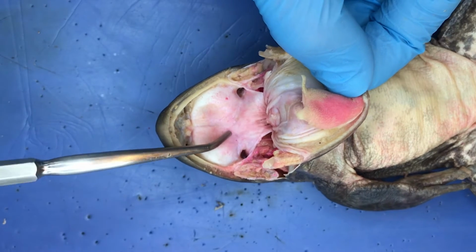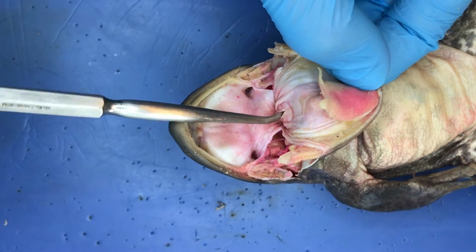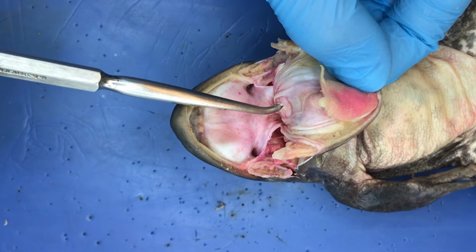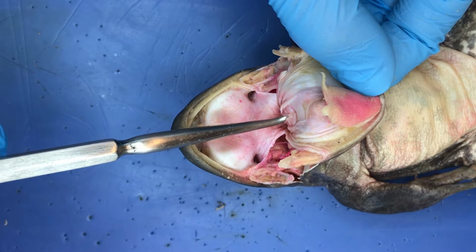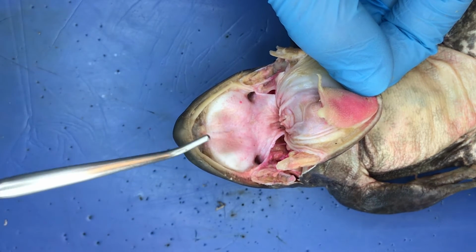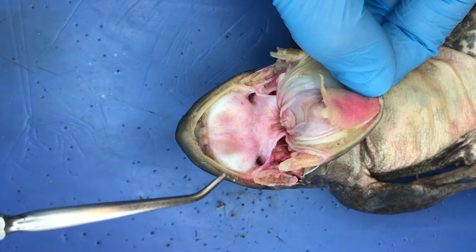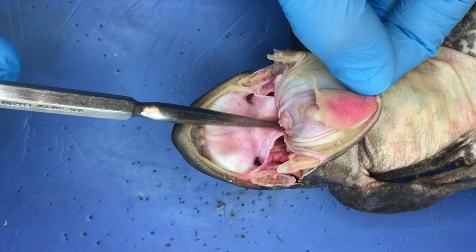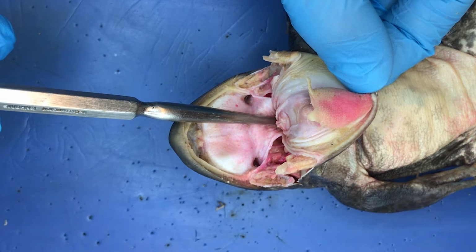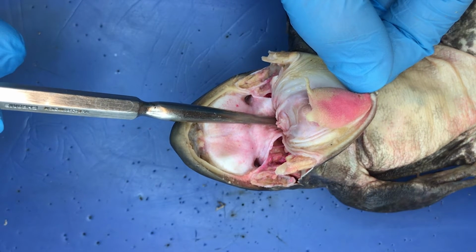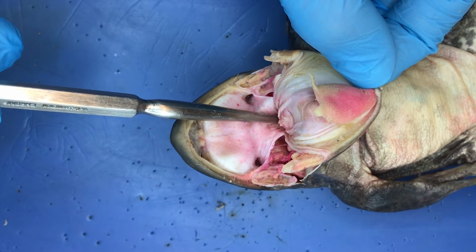Behind the tongue, on the floor of the pharynx, is a raised area with a vertical slit, which is the glottis, the opening to the larynx and trachea. Posterior to the glottis is the esophagus. We can see its opening appearing as a horizontal slit in the back of the oral cavity.